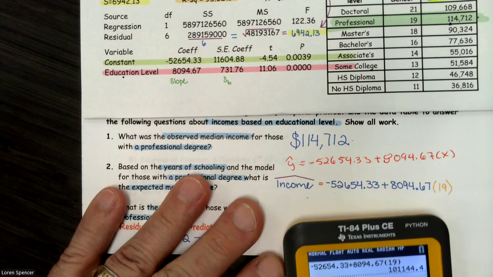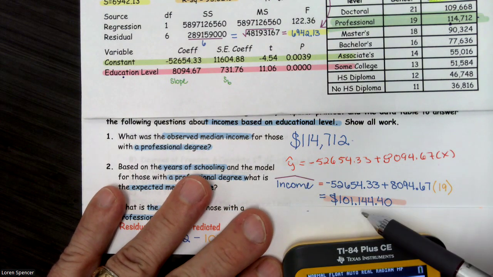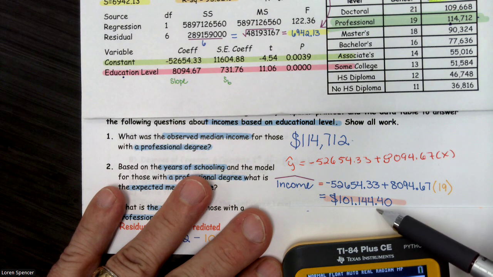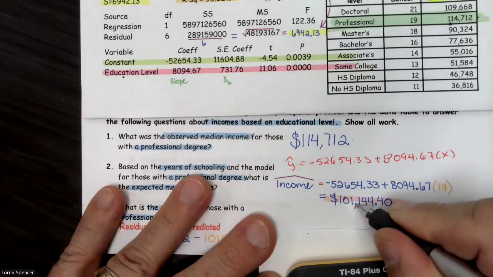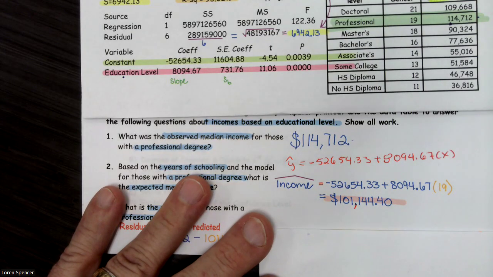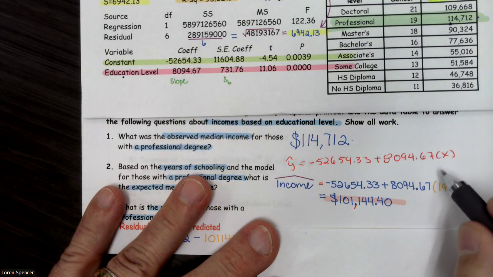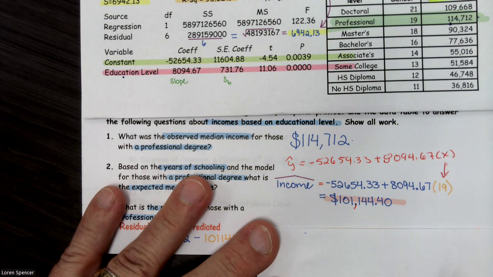And we end up getting $101,144.40. All we did was plug in x of 19, from the 19 years.